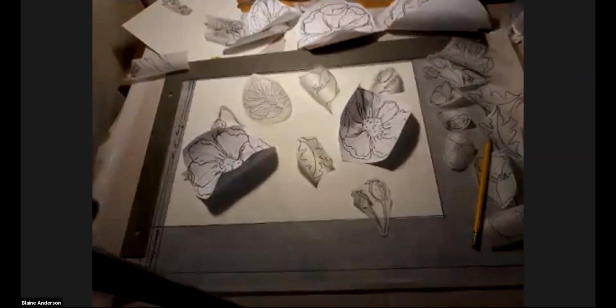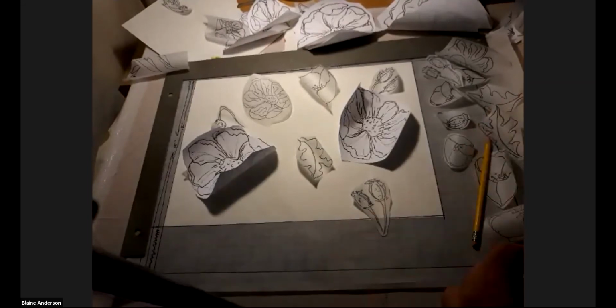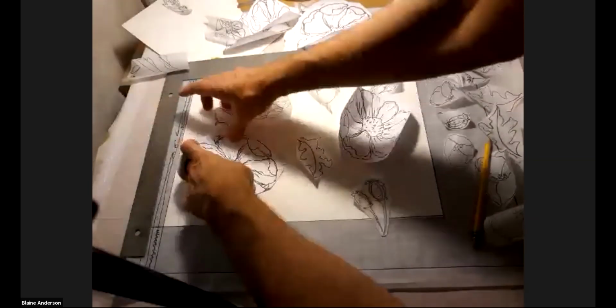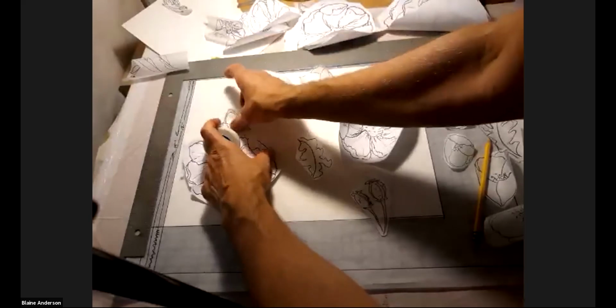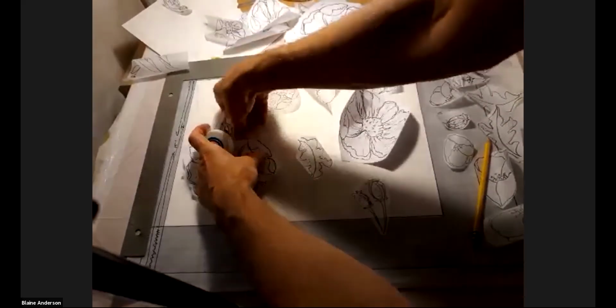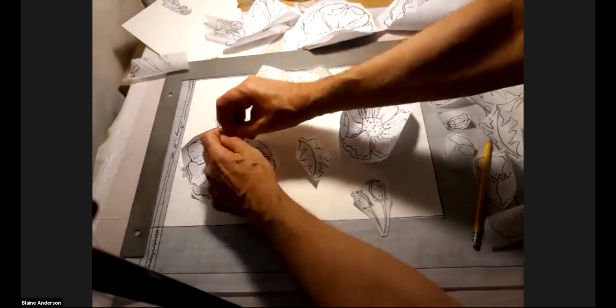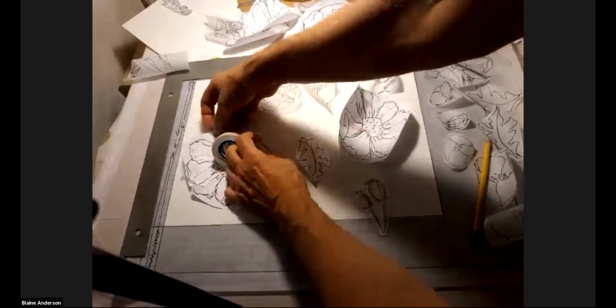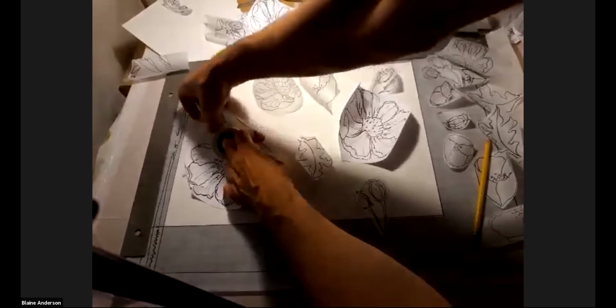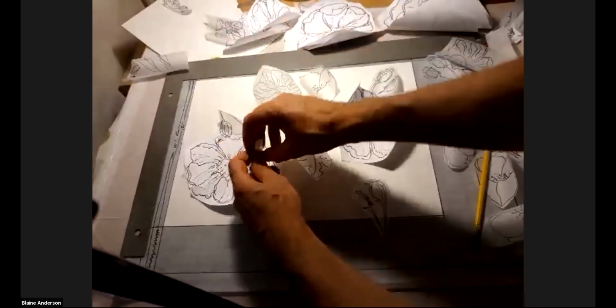So I'm going to get some tape. Because now I feel like I've found something that I want to keep. I'm actually going to attach this one to that one, right there. Maybe I'm even going to tape this down to the paper because they're so curvilinear.